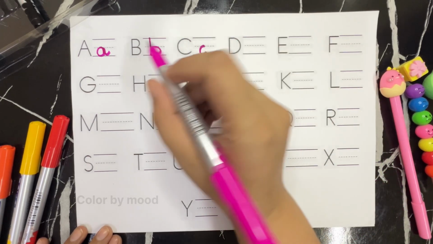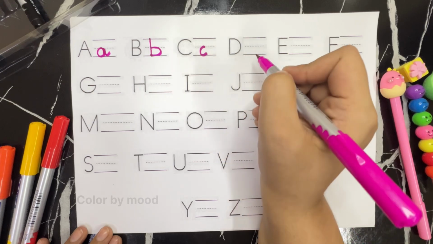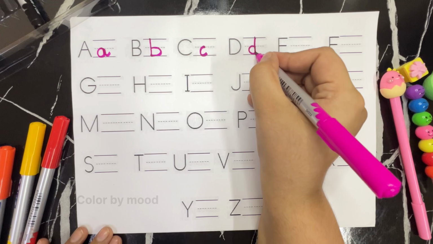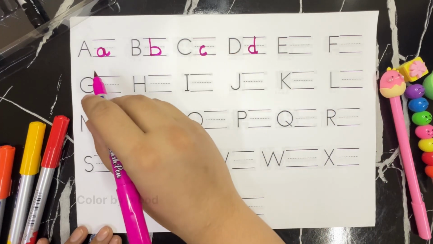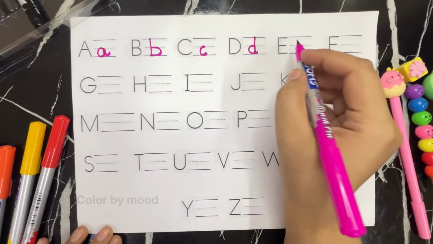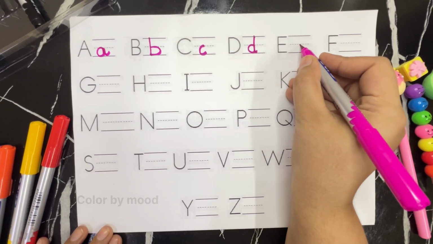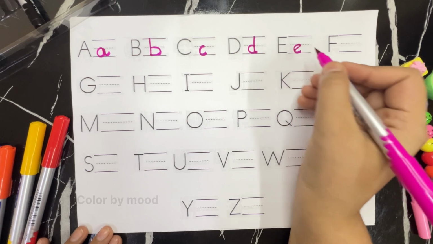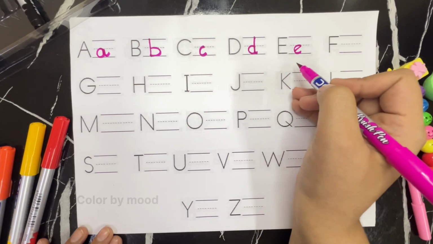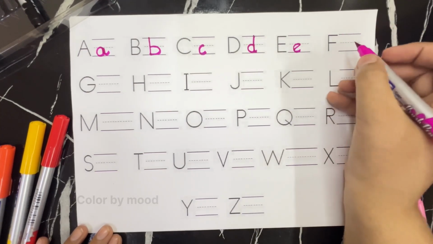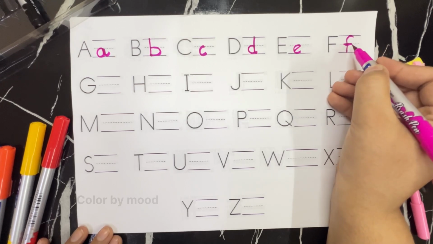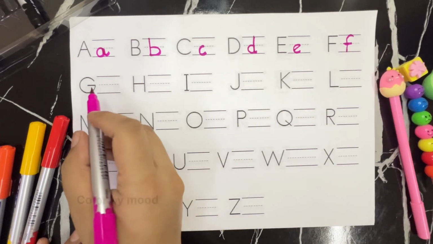D, letter D. A, B, C, D. Very nice. A, B, C, D. After D, which letter will come? Letter E. Very nice. A, B, C, D, E, F. Very nice. Letter F. Very good. After F, which letter will come?